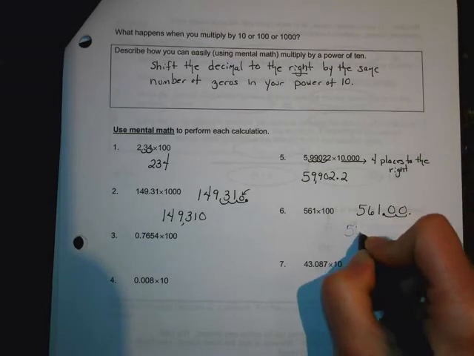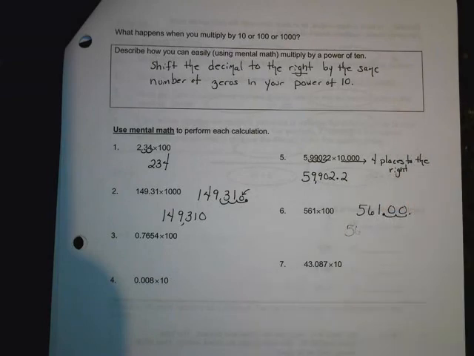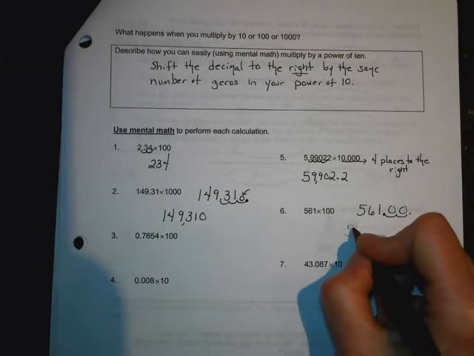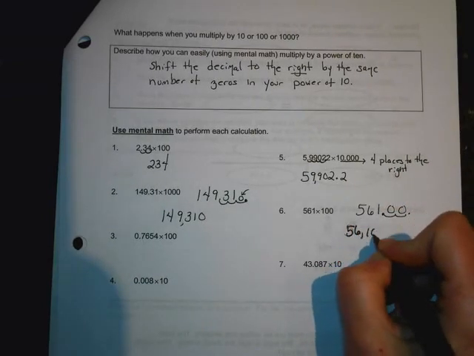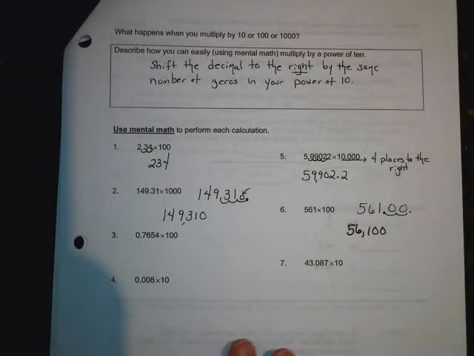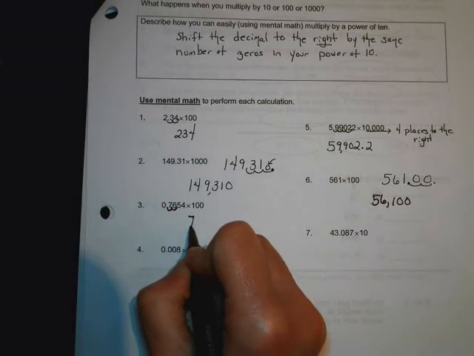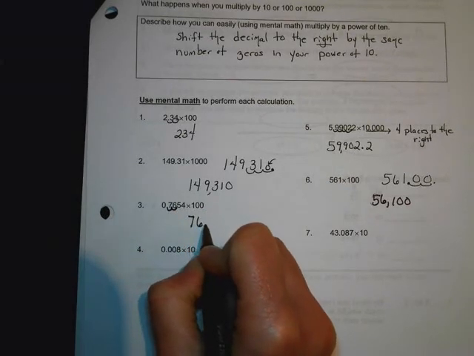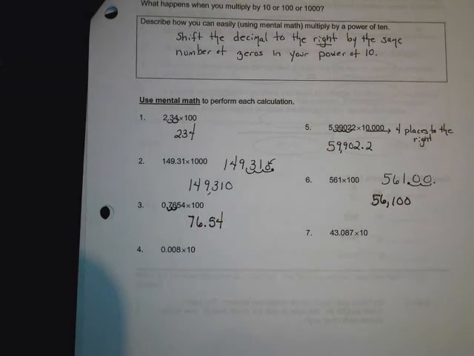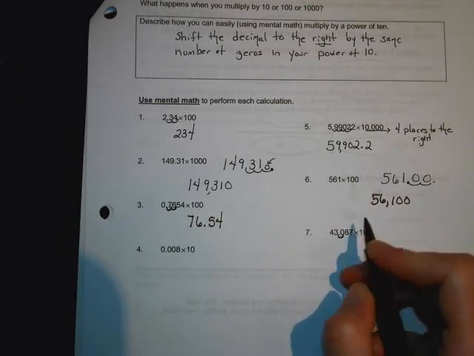So 56,000. I'm running out of ink. So 56,100. Okay. 2 places to the right. 1, 2. So 76 and 54 hundredths. 1 place to the right.